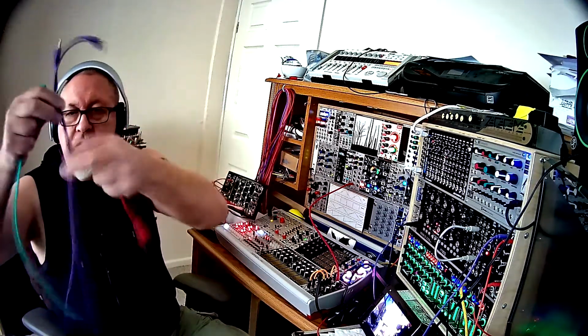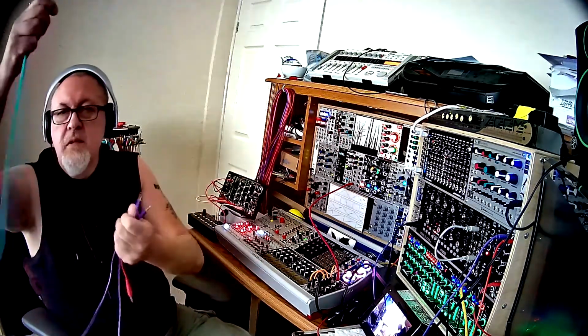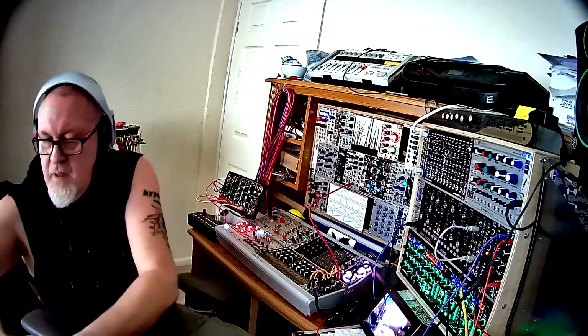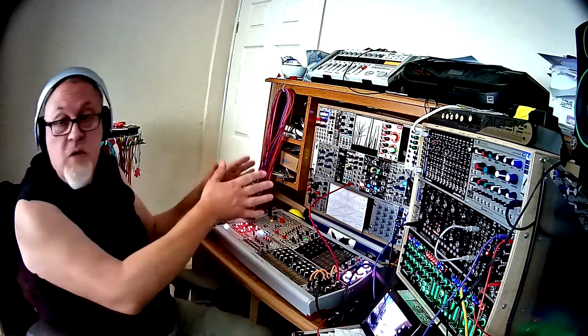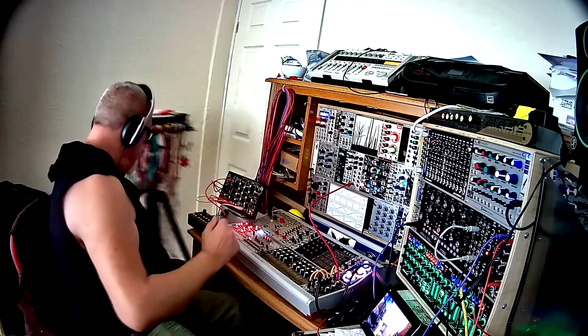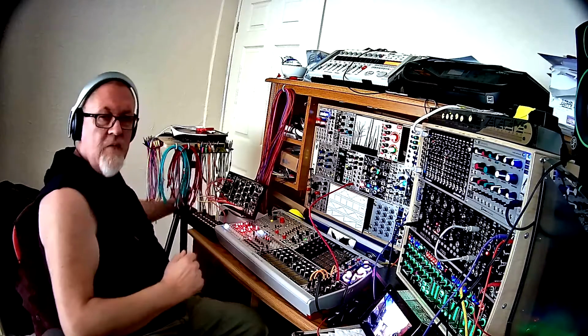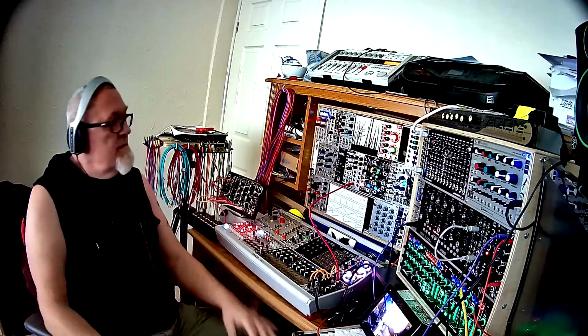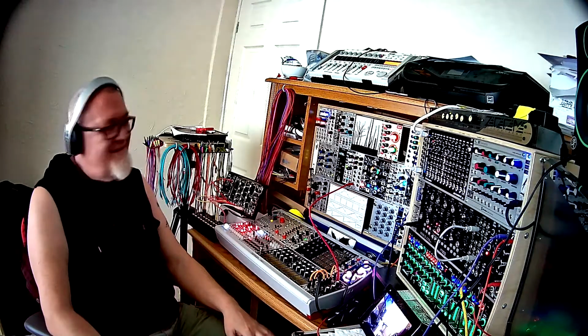I've got small ones, long ones, ones in between, and you connect all these building blocks, all these modules together, and there are my cables there, and you make music or noise.